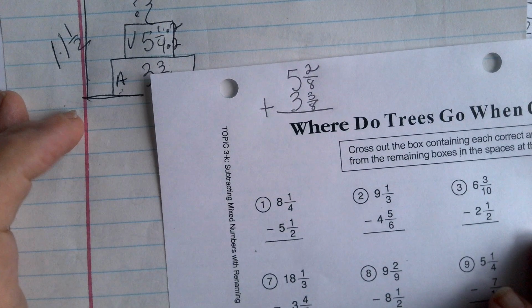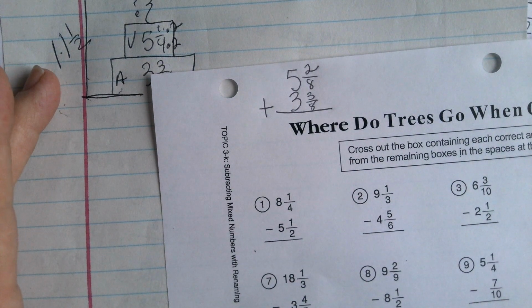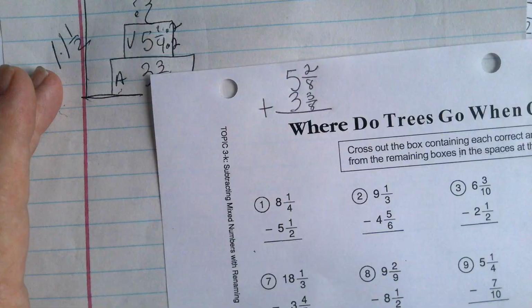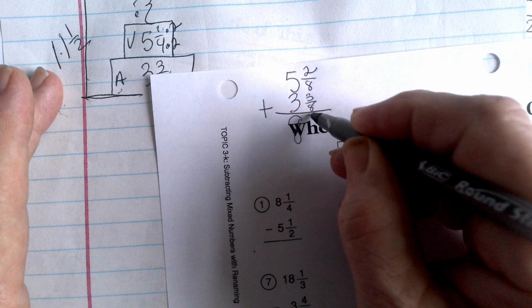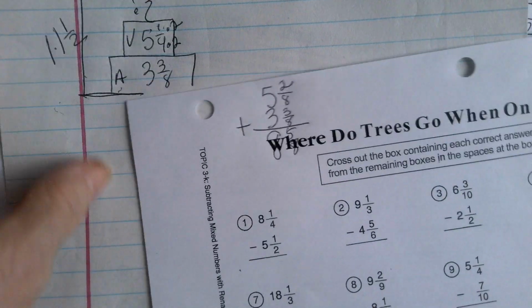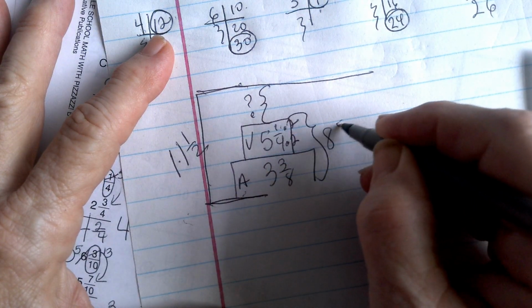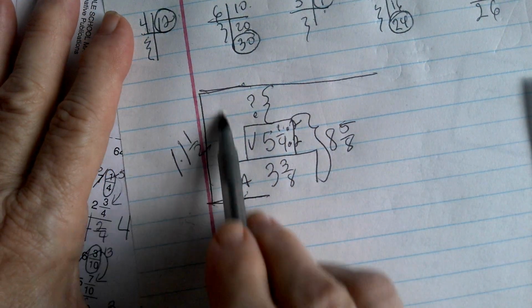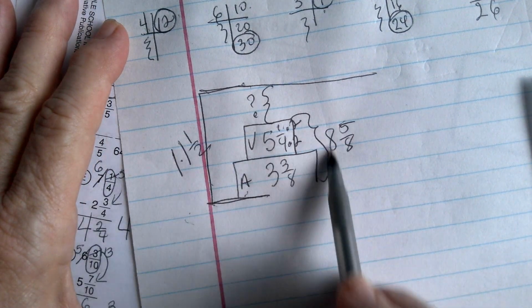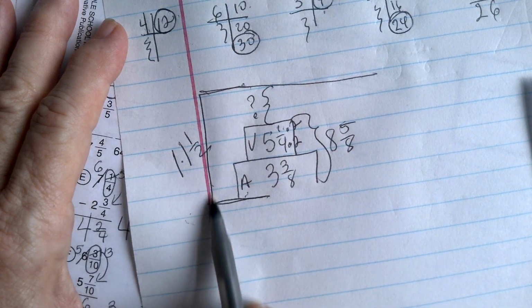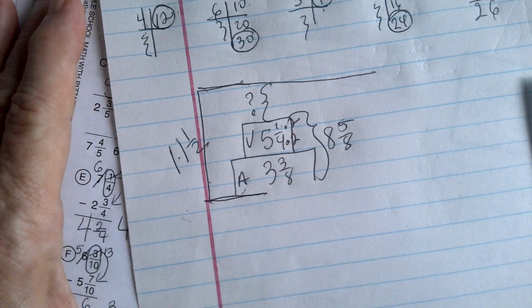Okay. So if you add those together, what is that height so far? That is 8 and 5/8. There's no borrowing, there's no carrying. So that is going to be 8 and 5/8. Now, if all of this is 8 and 5/8, how can I get the difference between this full height and that?